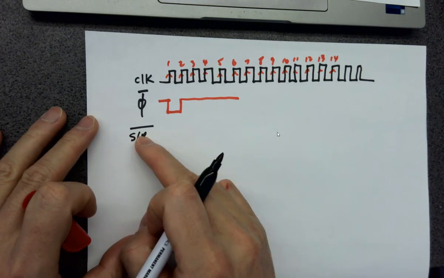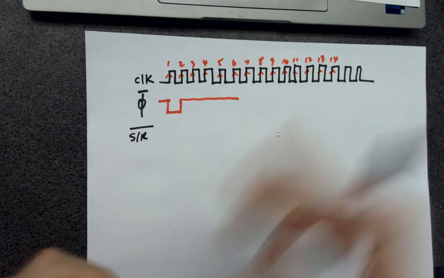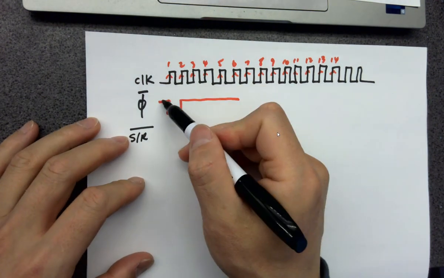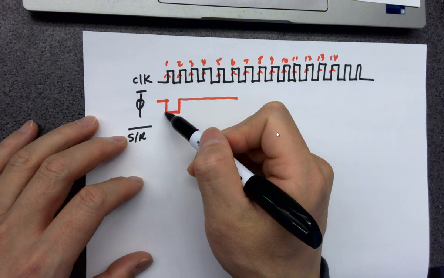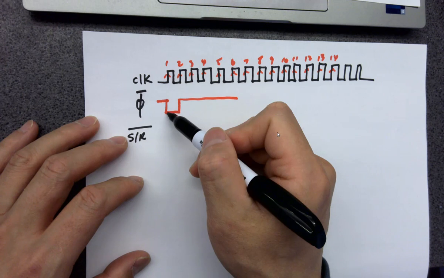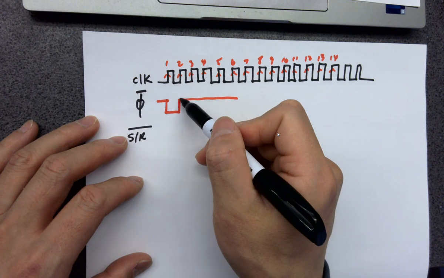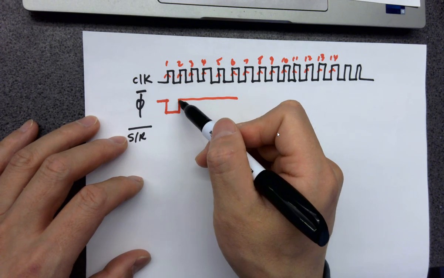When should you make a dip here? Think about this phi. Ground. If it's ground, it's doing sample and track. Okay? It pulls it up. It's doing what?